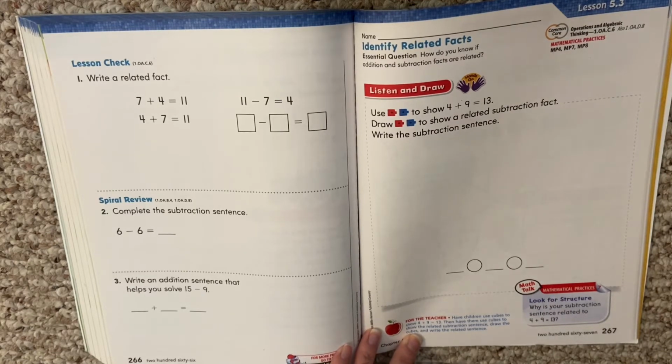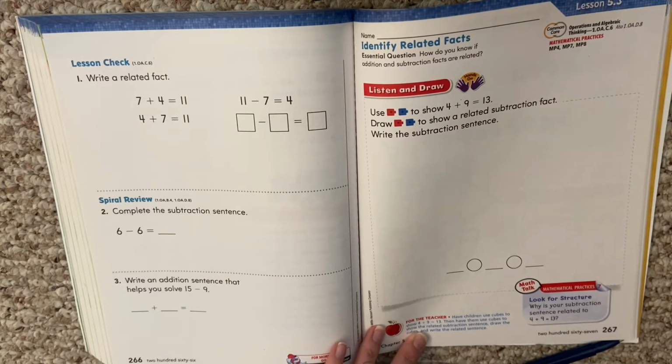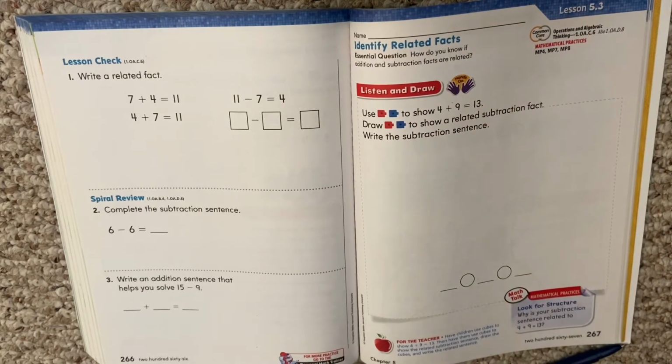Remember, related facts mean problems we can make using those three numbers that are related. Remember, we make a normal problem first, and then we can use the three numbers from the problem we created to make other problems. Okay, so let's take a look at this one today. Show 4 plus 9 equals 13. Show a related subtraction fact.